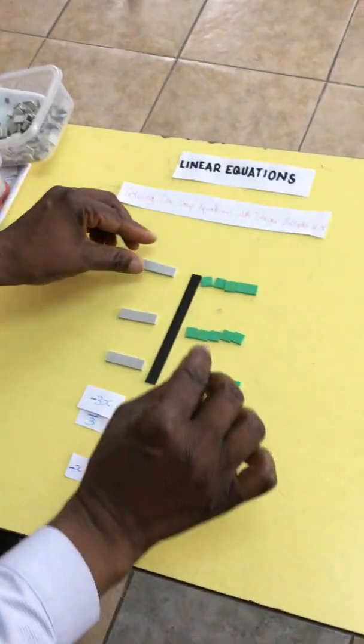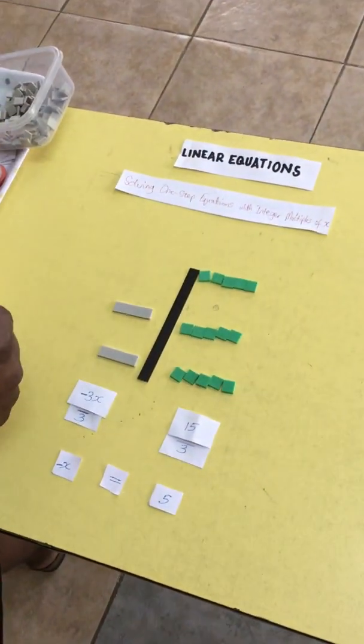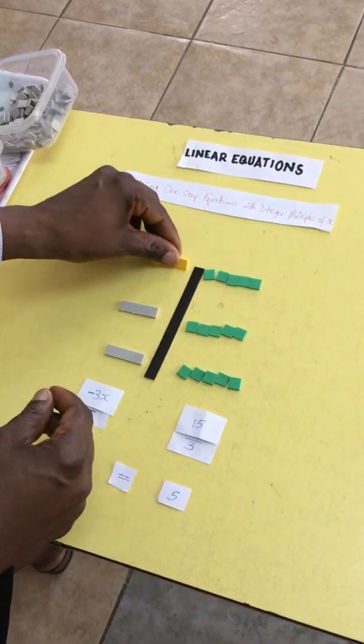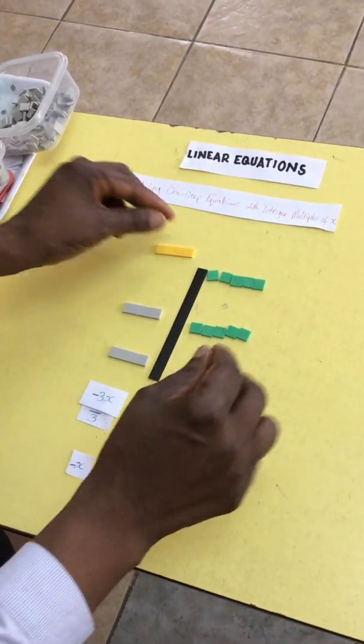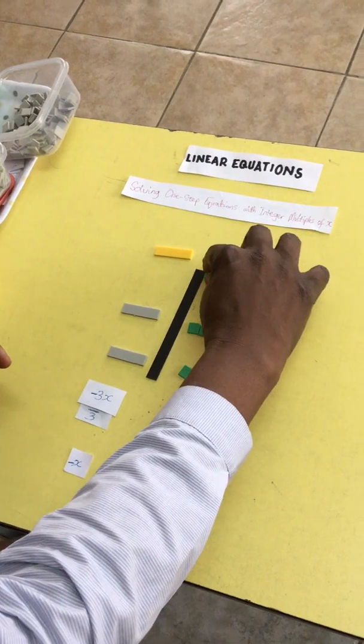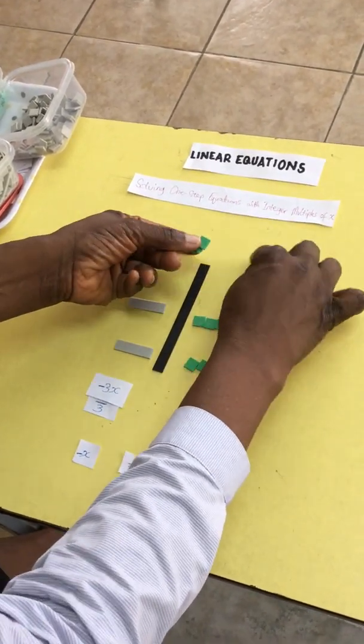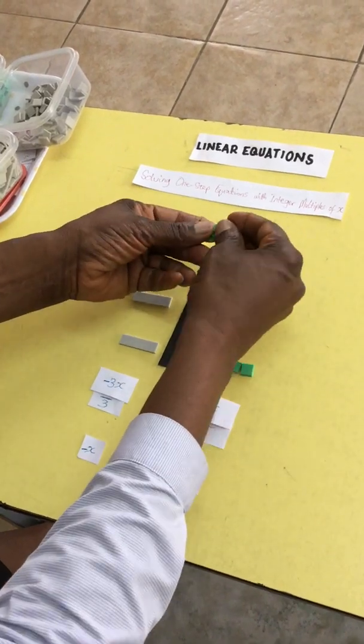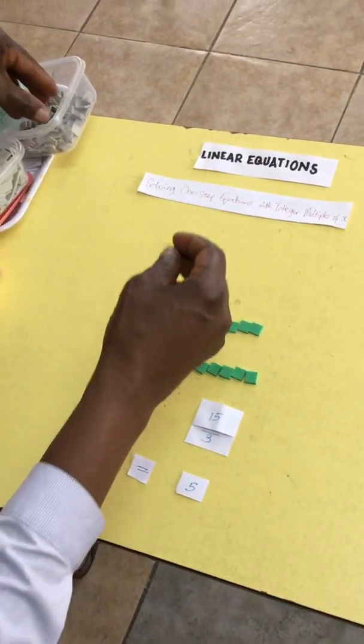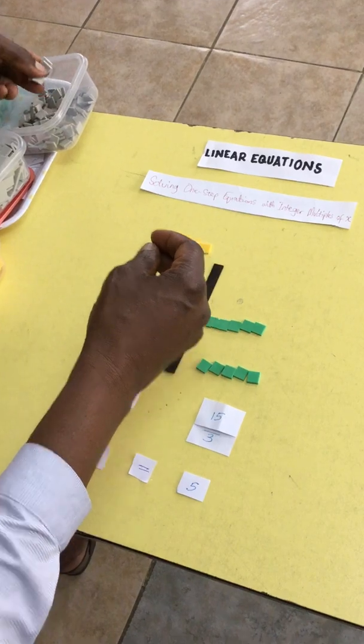So we exchange this one and then this has to now be negative for 5. Exchange it for 5 negative.